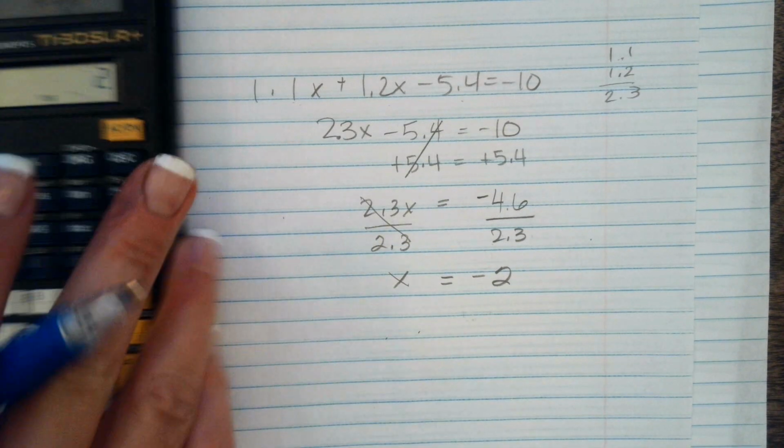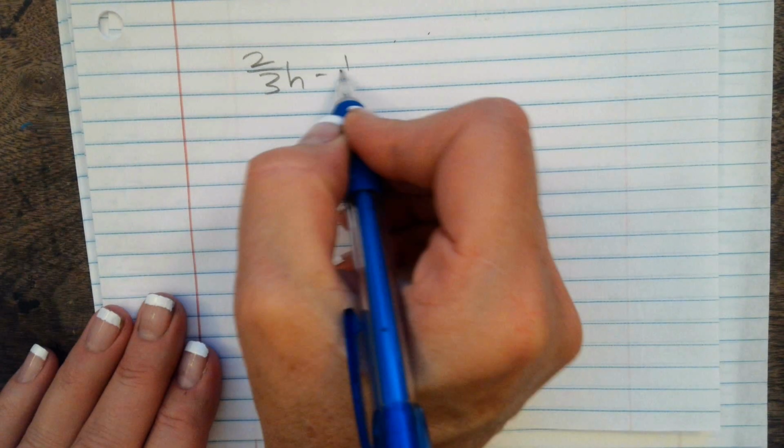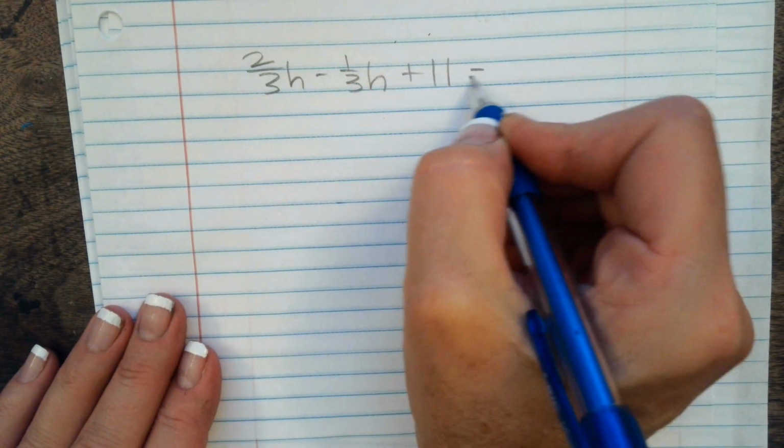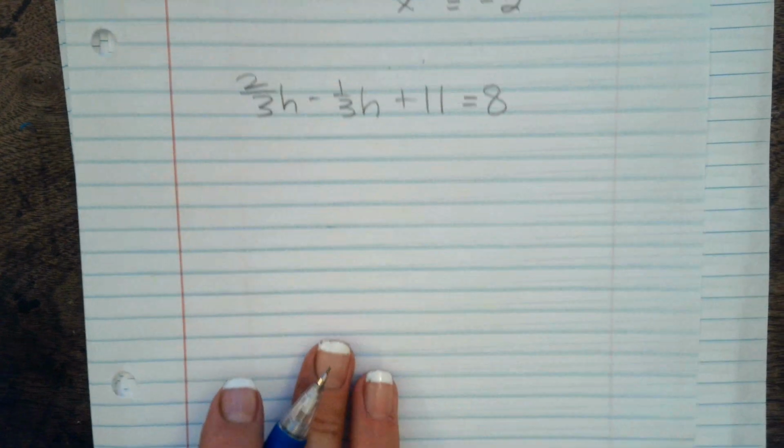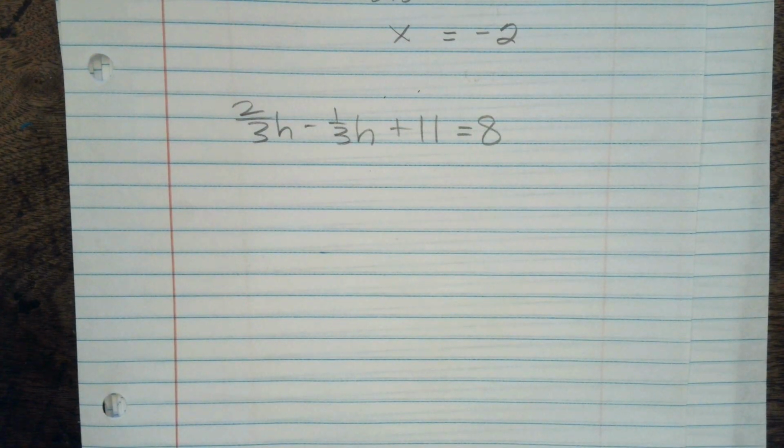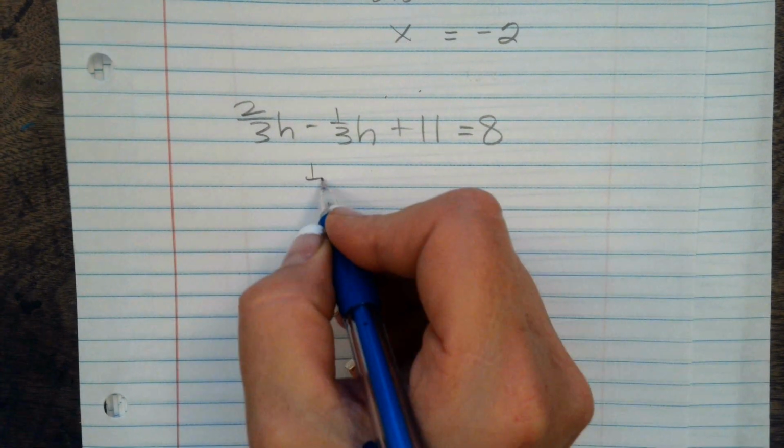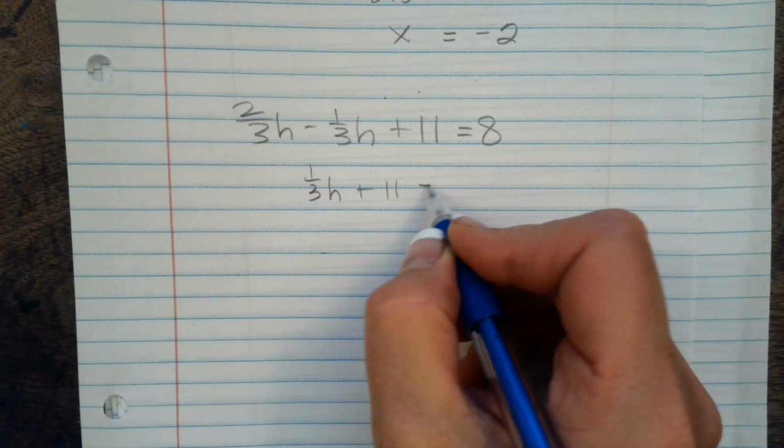Okay. The next one is 2/3 h minus 1/3 h plus 11 equals 8. It's the same type of problem we just did, but with fractions. So the first thing you have to do is combine like terms. What are the like terms? 2/3 h and 1/3 h. So what is that? Would you subtract? 1/3 h. And then we write the rest of our equation.